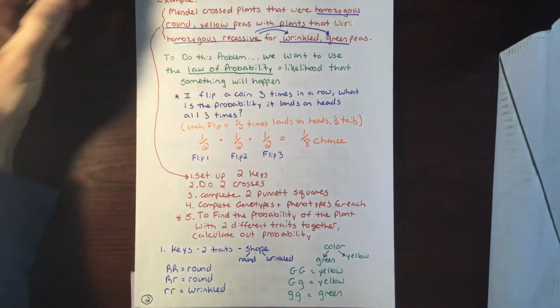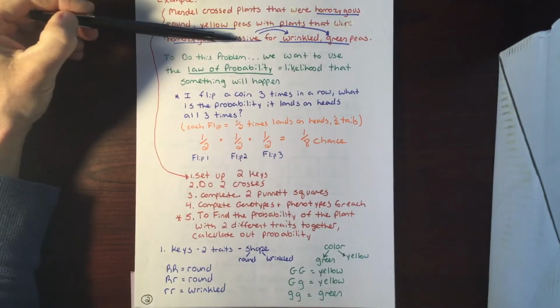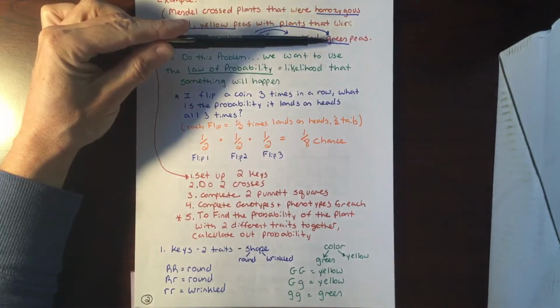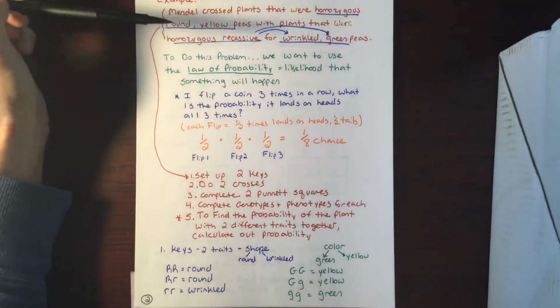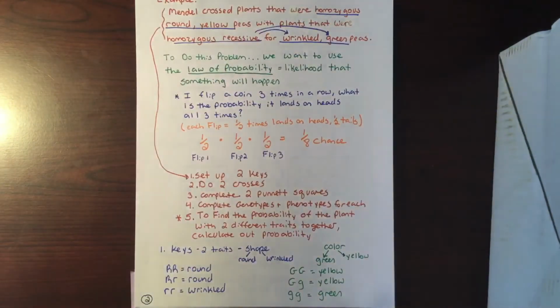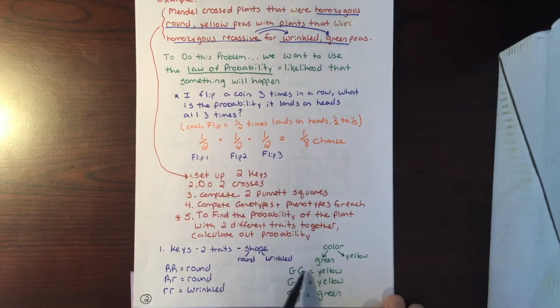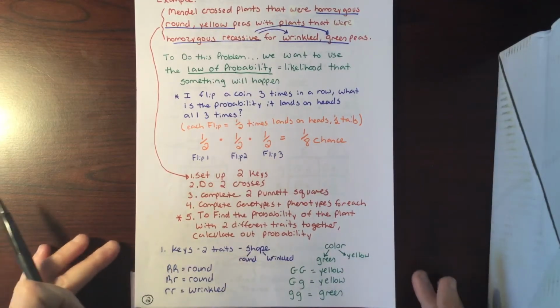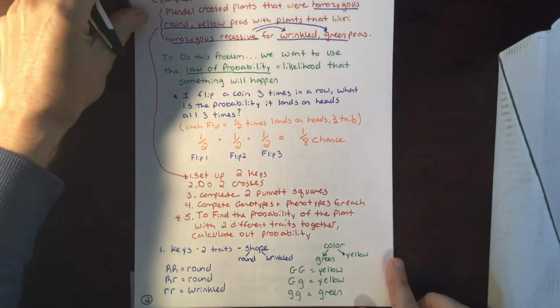The second one, for color: this homozygous recessive not only goes with wrinkled, it also deals with green. So because of that, I know that yellow is dominant to green. I'm still going to use G's. I'm not a big fan of Y's. So big G, which is dominant, is yellow. Big G, my hybrid or heterozygous choice, is also yellow. Little g is green. So I have step 1 done: 2 separate keys for those 2 separate traits that we're going to put together in this dihybrid cross.